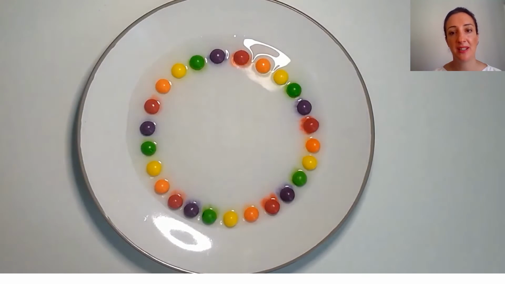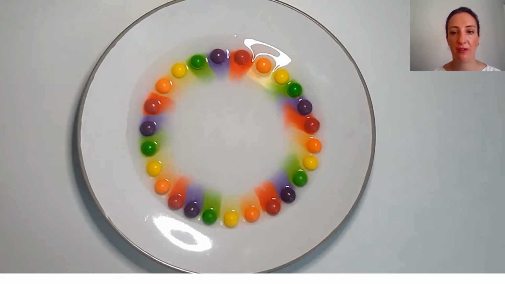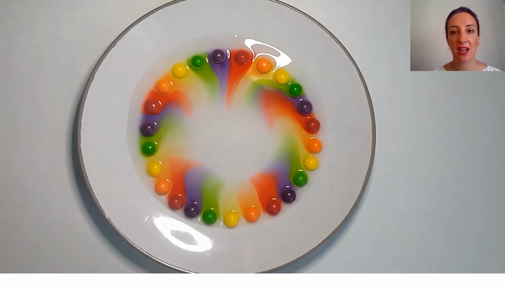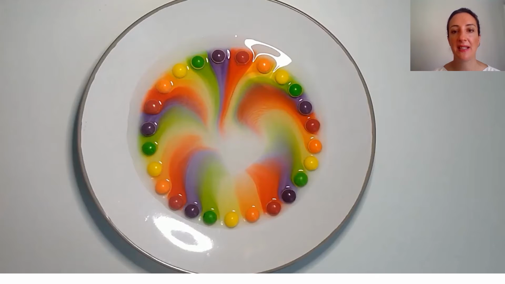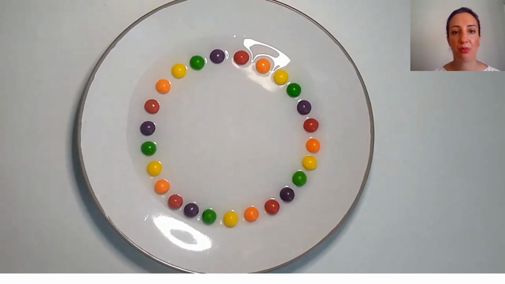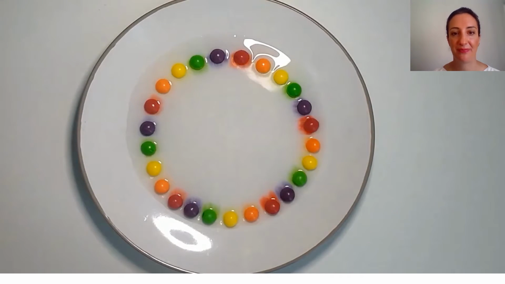Diffusion is defined as the movement of a substance from an area of high concentration to an area of lower concentration. The colours don't mix because each colour has the same concentration, so the molecules are more likely to spread into clear water than into coloured water. This is a nice example of diffusion brought about by Brownian motion.